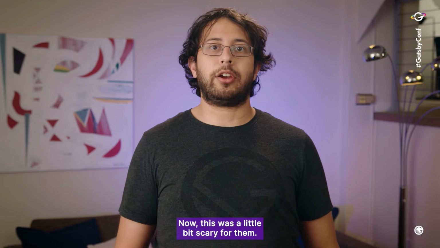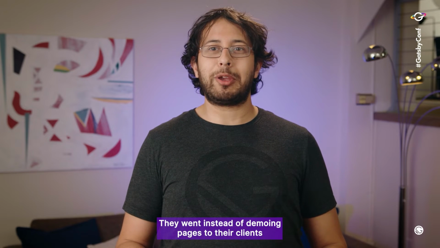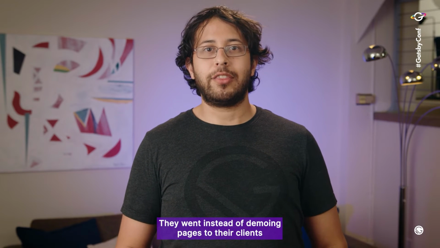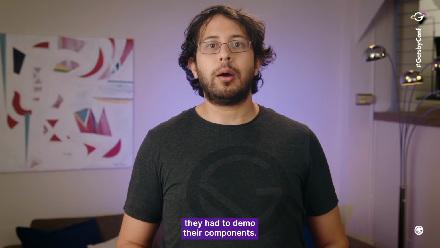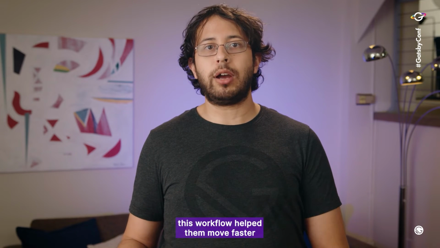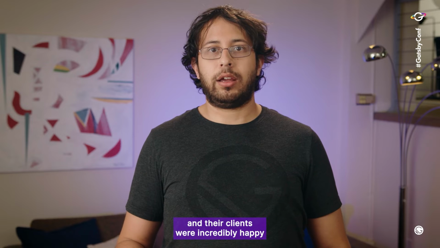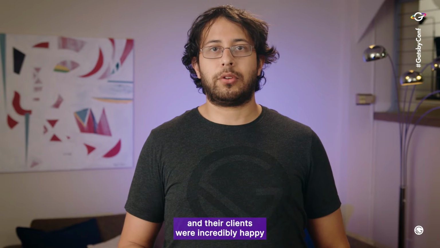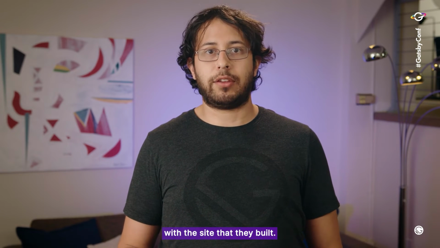Now, this was a little bit scary for them. Instead of demoing pages to their clients, they had to demo their components. But what they found was that this workflow helped them move faster, and their clients were incredibly happy with the site that they built.